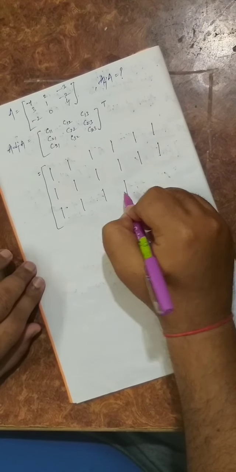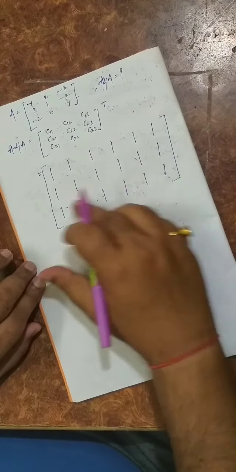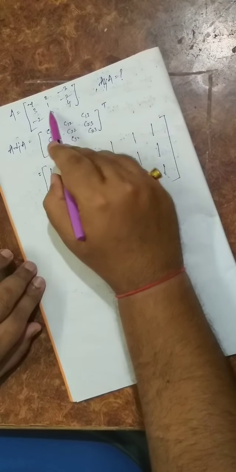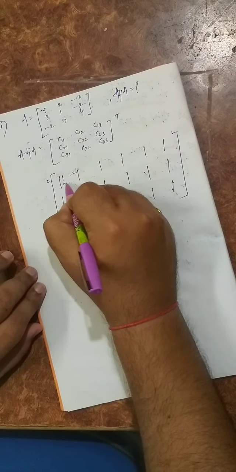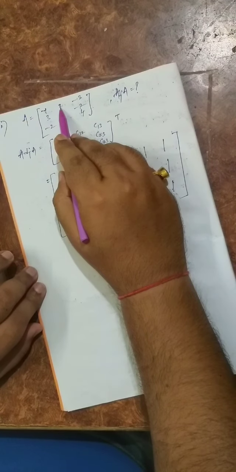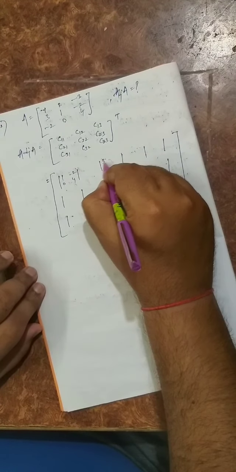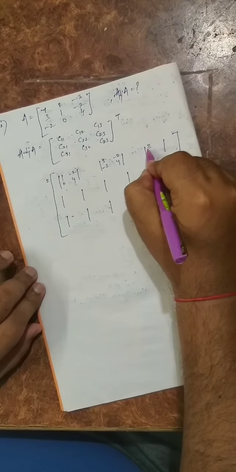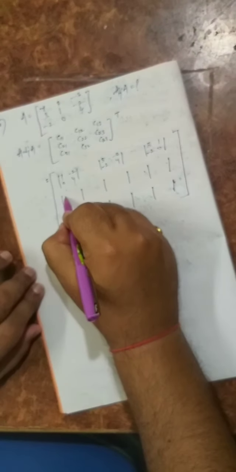Better you draw 9 determinants of second order and just fill them up. How? For 1, you will write 1 minus 2 0 4. For 2, 3 minus 2 minus 2 4. For minus 3, it will be 3 1 minus 2 0. For 3, 2 minus 3 0 4.